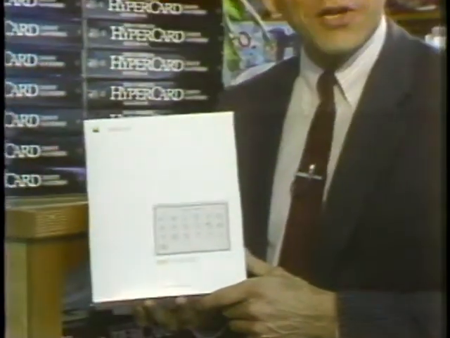Hypercard. What is it? It's not hyper. It's not even a card. It's not quite system software. It's not quite application software. There must be at least one guy who knows what Hypercard is, Danny Goodman. He just wrote a 700-page book about it.